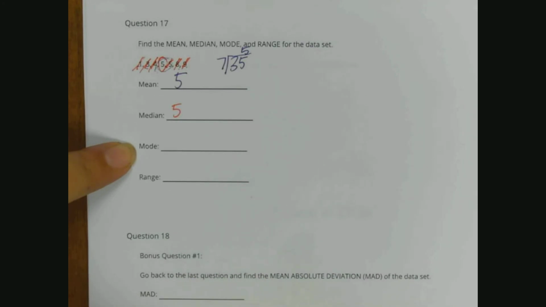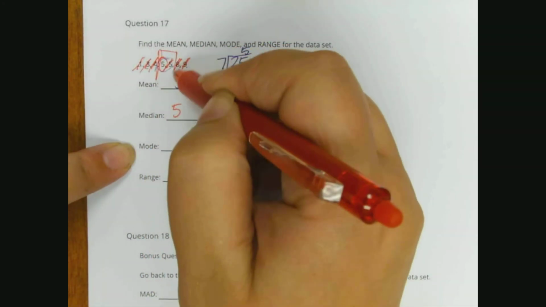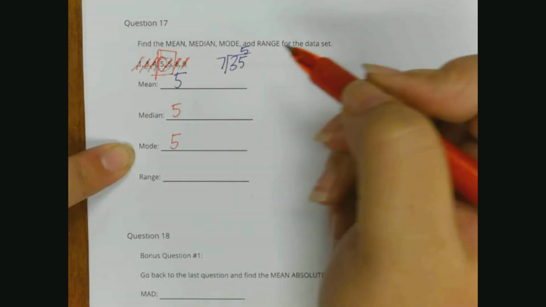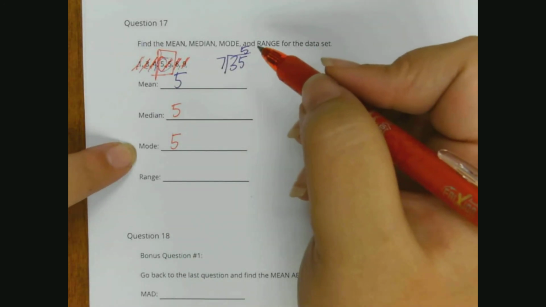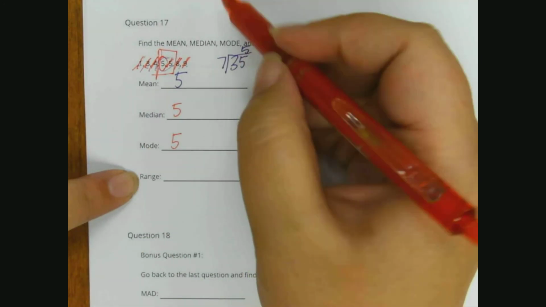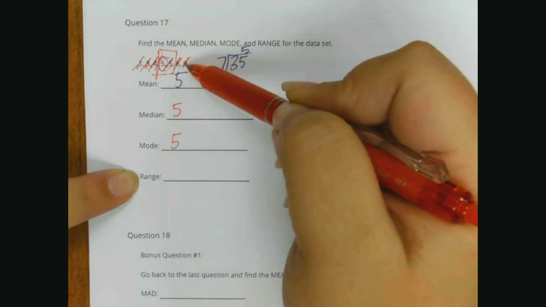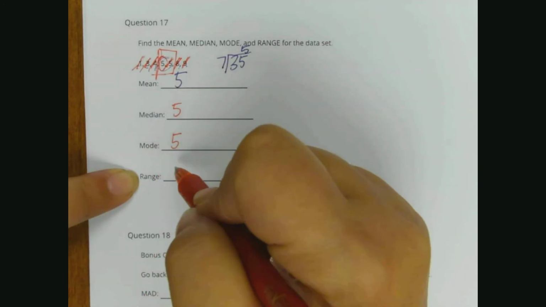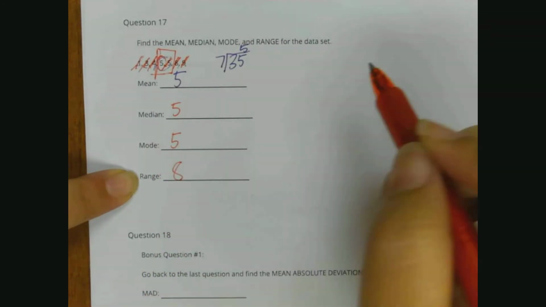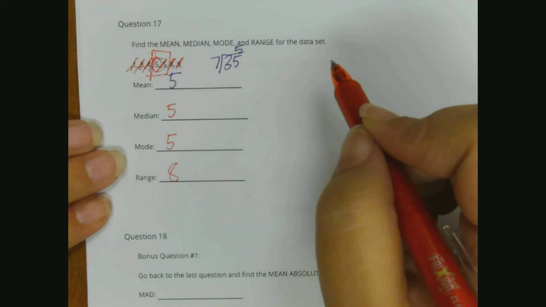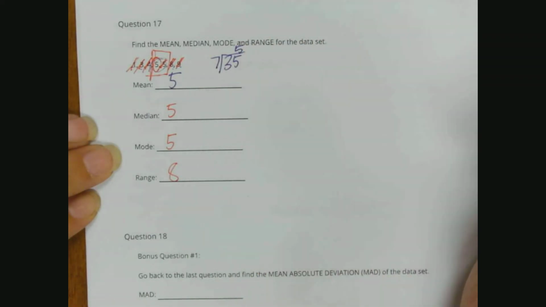Which one happens more than once? There's only one that happens more than once, and it's 5 again. Okay? And then the range is the highest, subtract the lowest. So 9 minus 1, which equals 8. Okay? So that was actually not that bad, and you could have used your calculator for that one.